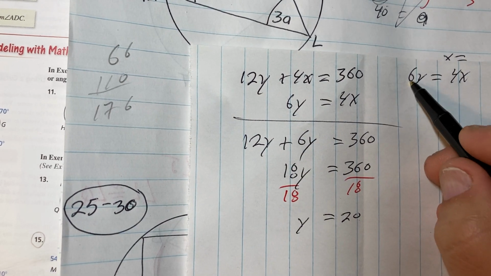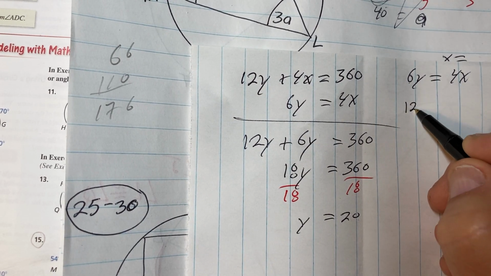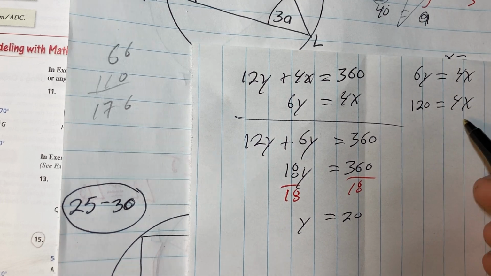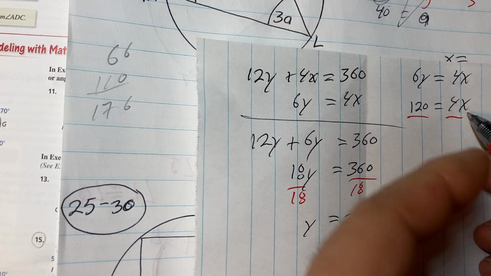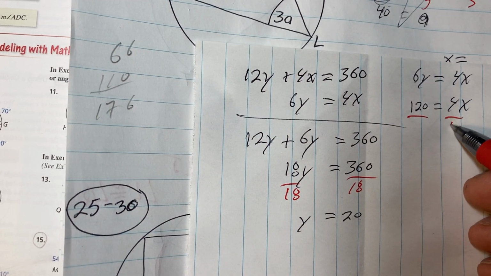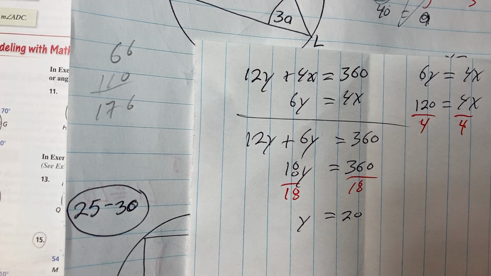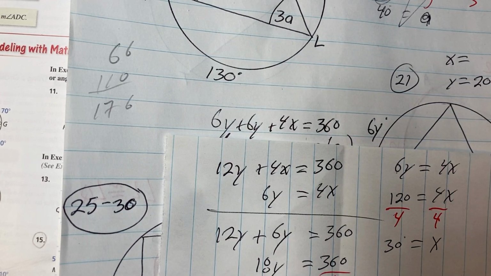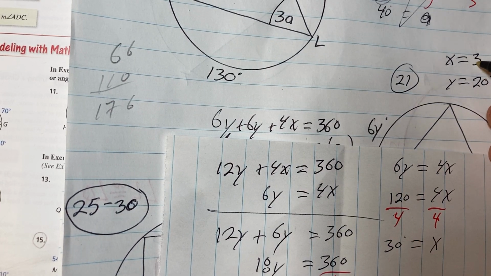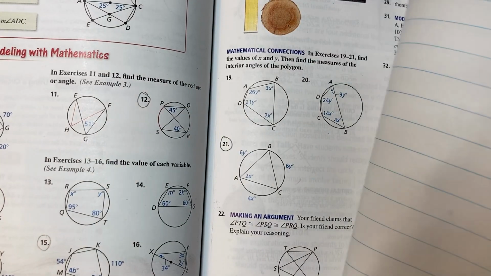If y is 20, 6 times 20 is 120. Now we can solve for x. X is here, 4 is over there. We need to get 4 to the other side. Divide both sides by 4. X equals 30 degrees.